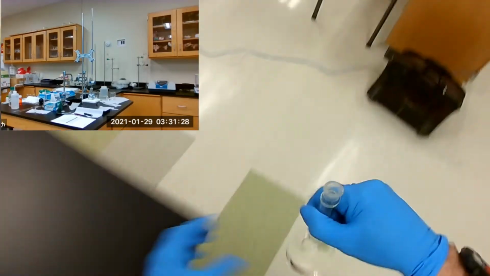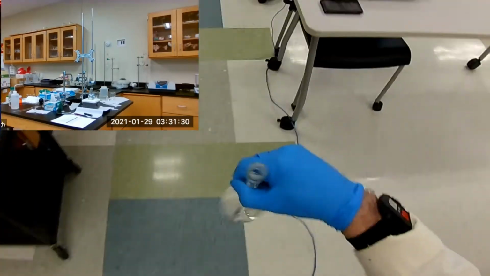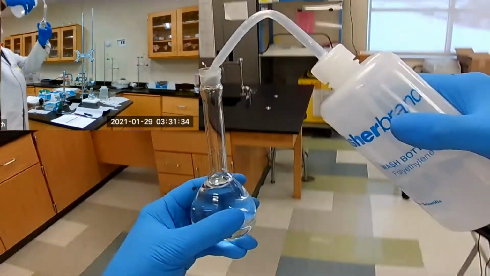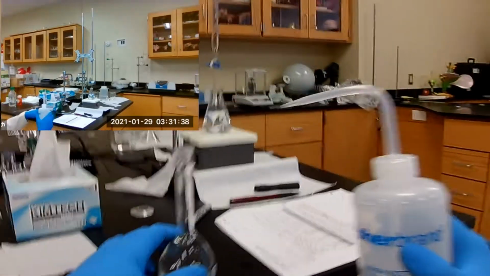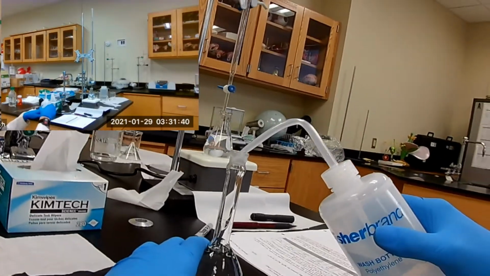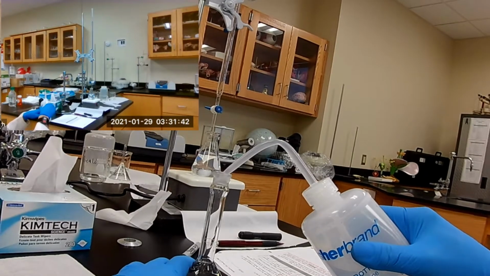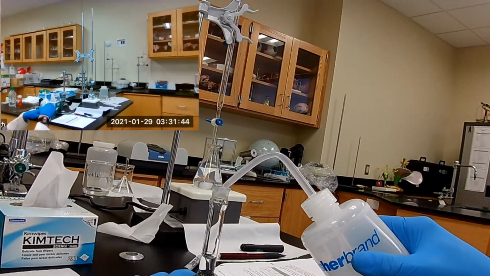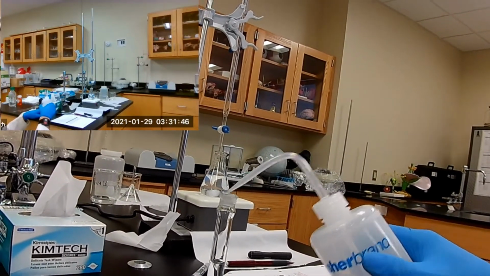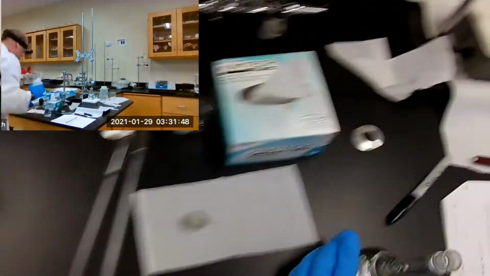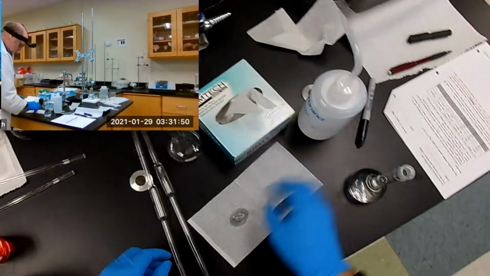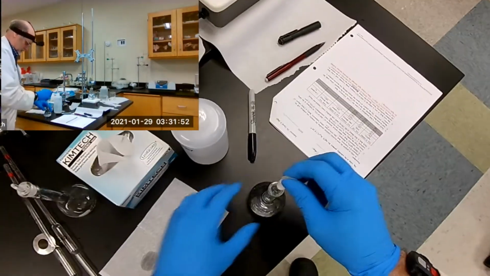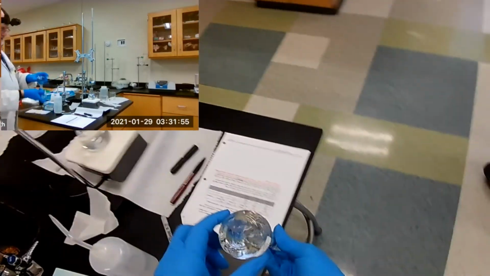Here we go. Now we can finish it off to the mark. Let's see, I was going to do it the unkosher way. Let's do it. Sit it on the bench, bring it up to the mark. A little more. There it is. Right on the money. Mix it.